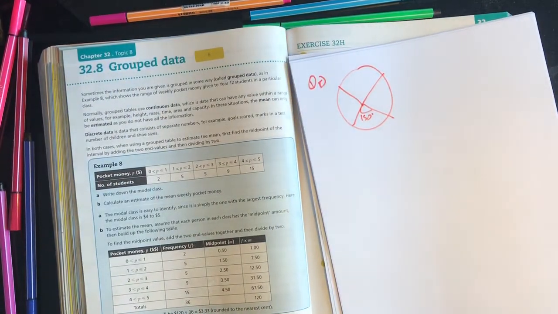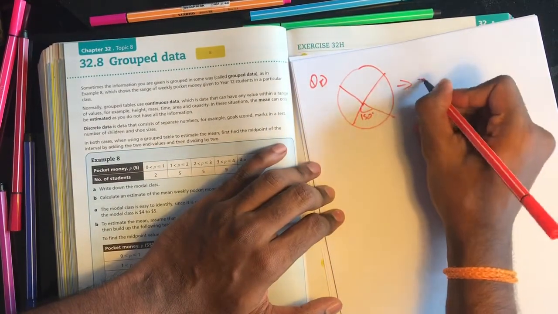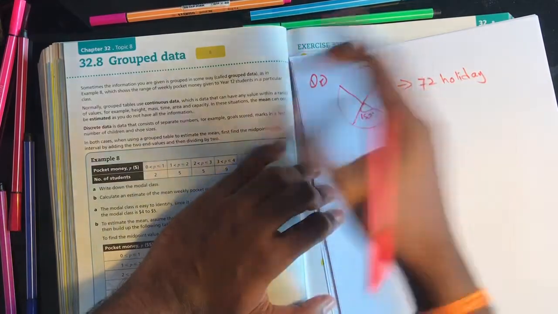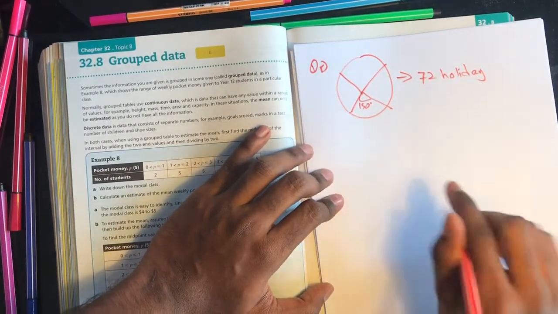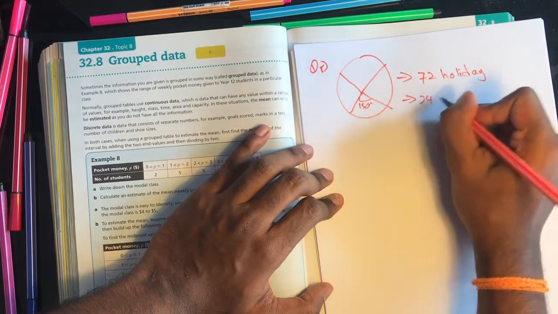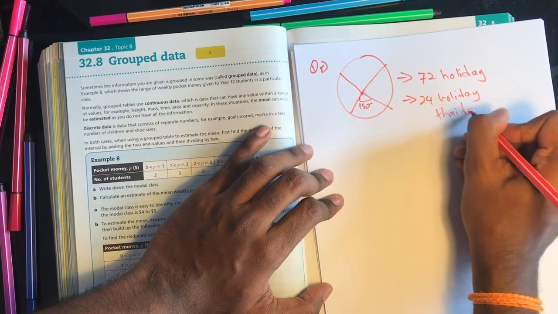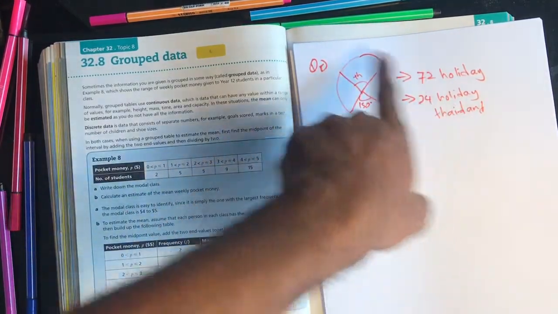Okay, so they are saying a travel brochure has 72 holidays in 4 different countries. So total here is 72 holidays. That means when you add all of these numbers, it should give you 72 holidays. So they say there are 24 holidays alone in Thailand. So that means this is Thailand. They want to find the angle there.